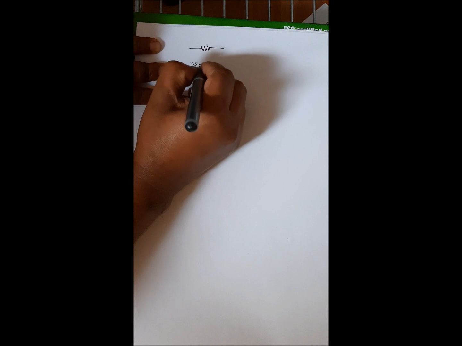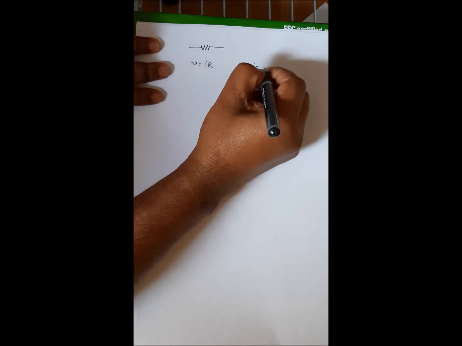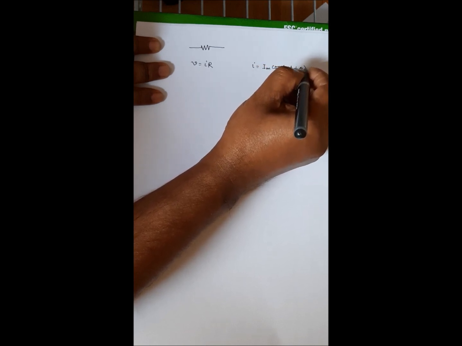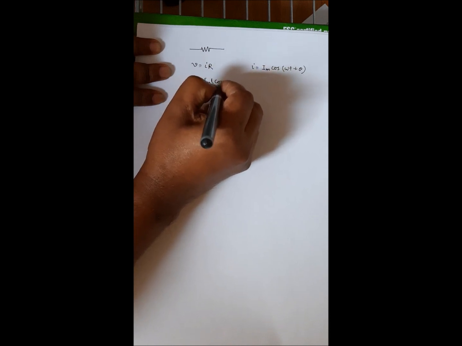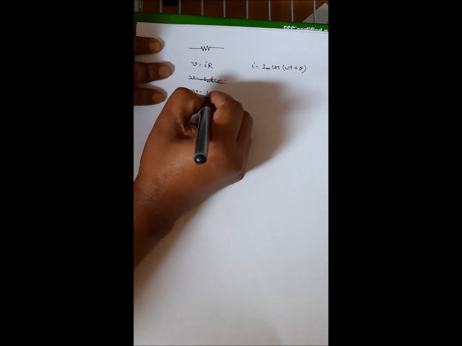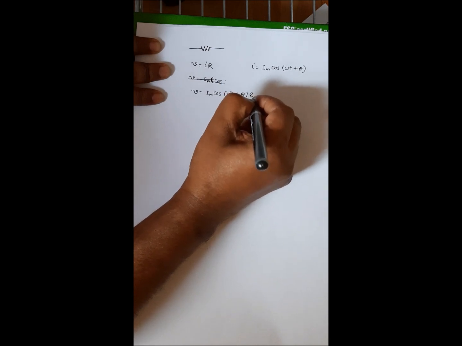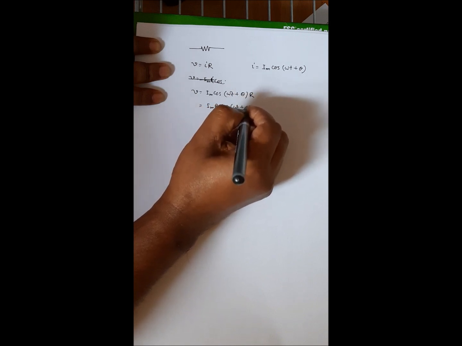So let me find Ohm's law first in frequency domain. For resistor, V equal to I times R. If you assume that your I equal to Im cosine omega t plus theta, then V will be Im cosine omega t plus theta times R, or you can write Im times R cosine omega t plus theta.